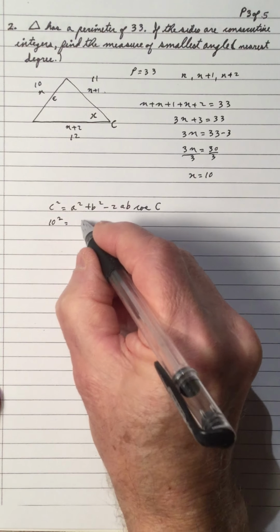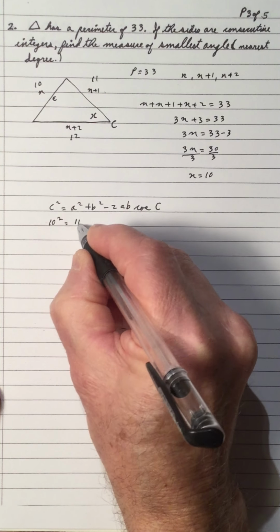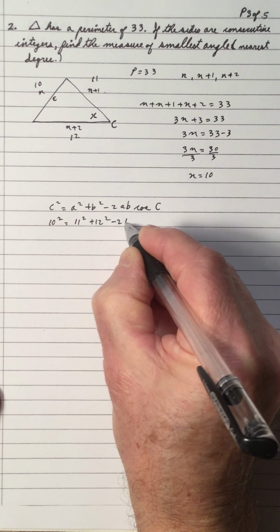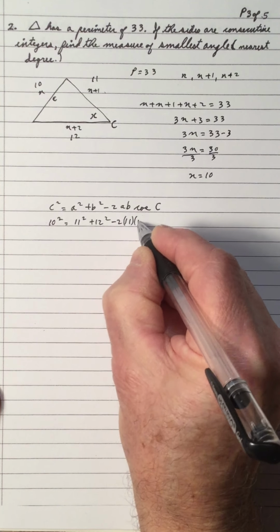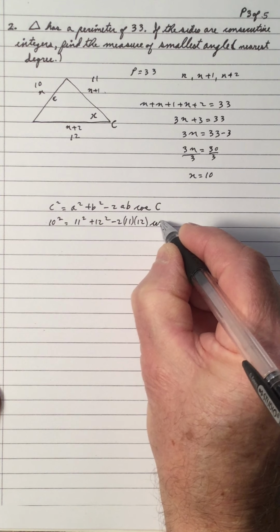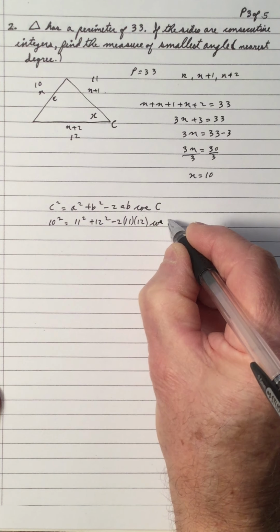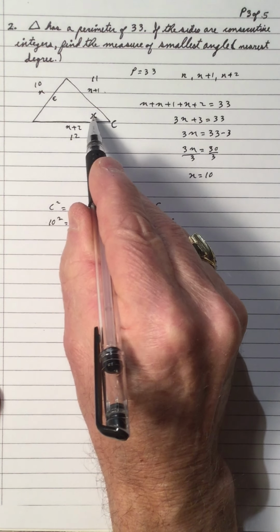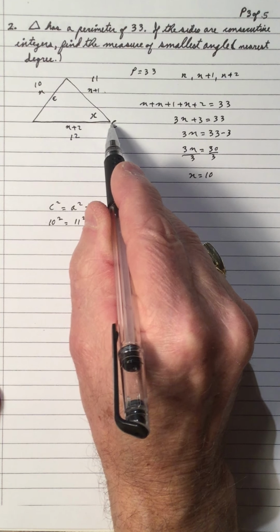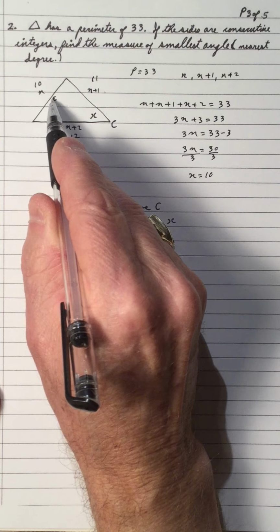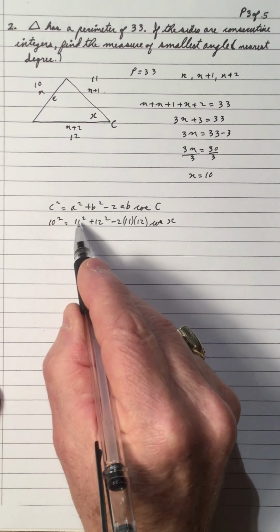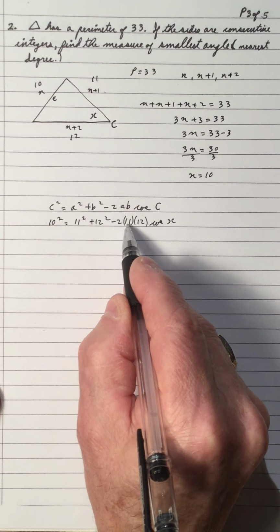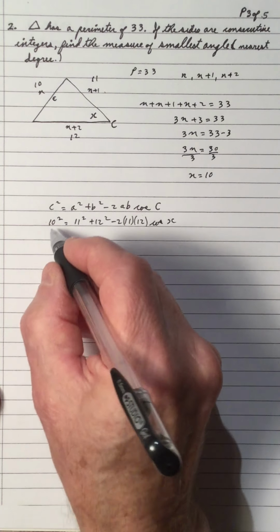A and b makes no difference. We could say it's 11 squared, 12 squared, 11, 12, and we're looking for x. So I put x as the angle I want. This is the smallest angle, so I put c there to indicate that this is small c, so we wouldn't get mixed up. Notice I said 11 and 12. I could put 12 and 11, and this would be 12 and 11. Still going to give you the same answers.